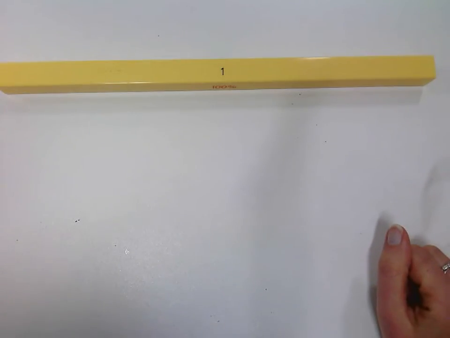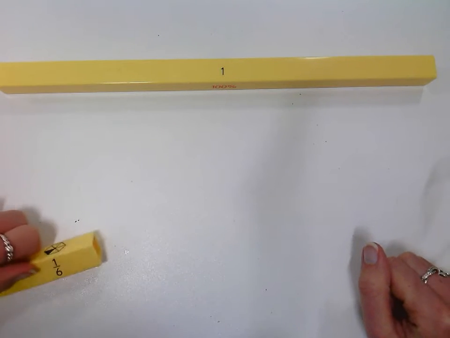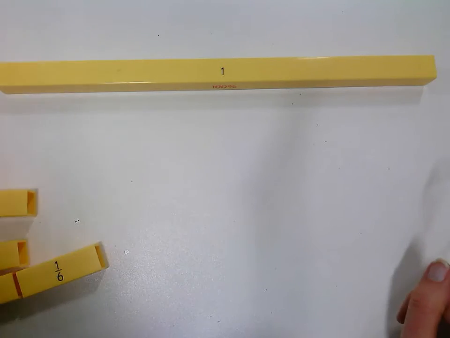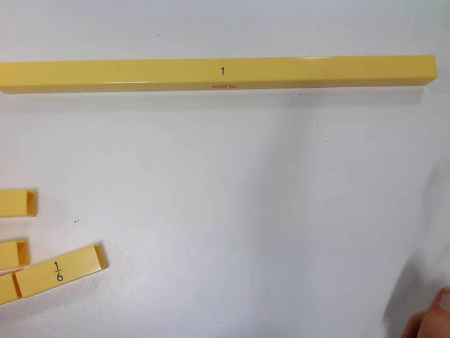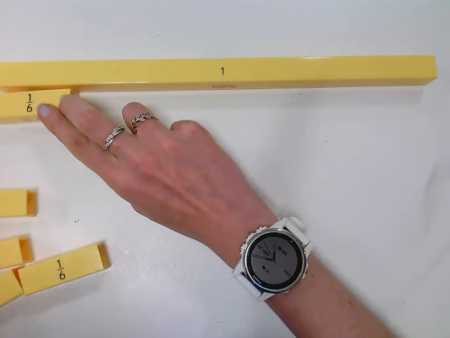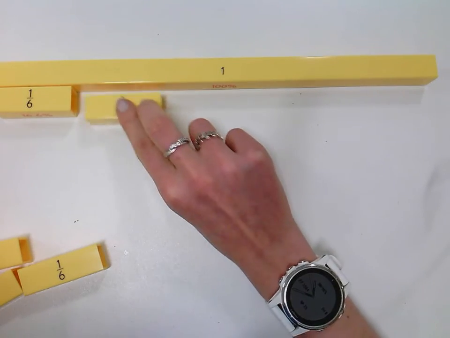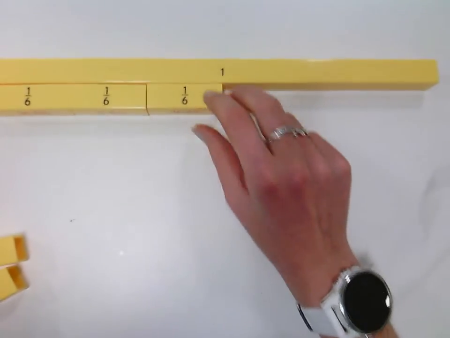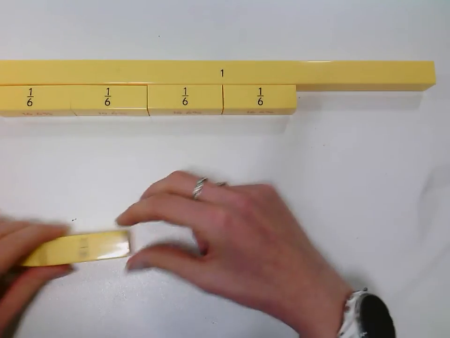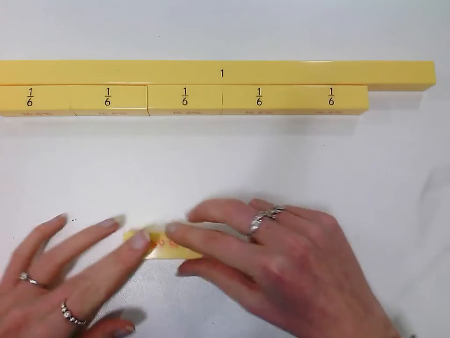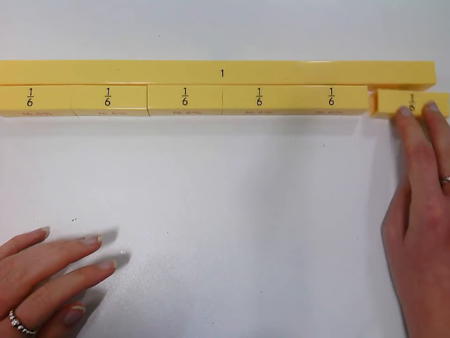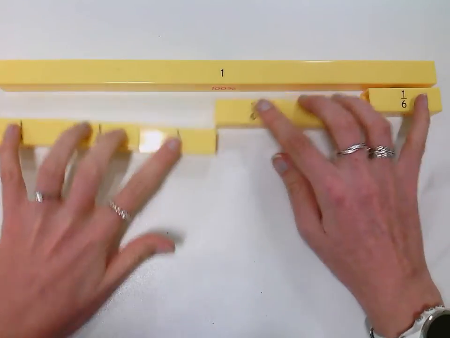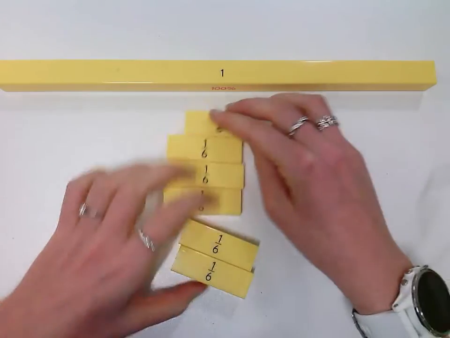You could also split it into sixths. Now I've got my sixths, so 1/6, 2/6, 3/6, 4/6, 5/6, 6/6 is equivalent to that whole again. So I'll move those to one side.